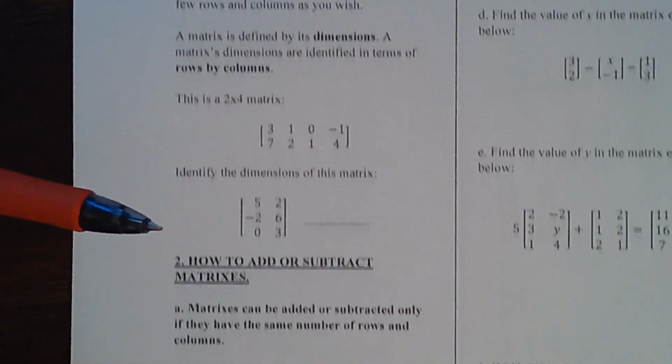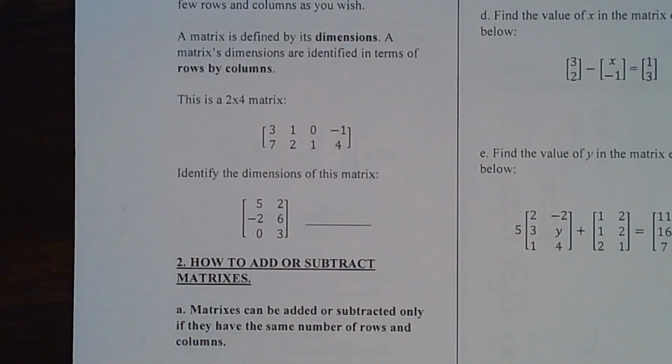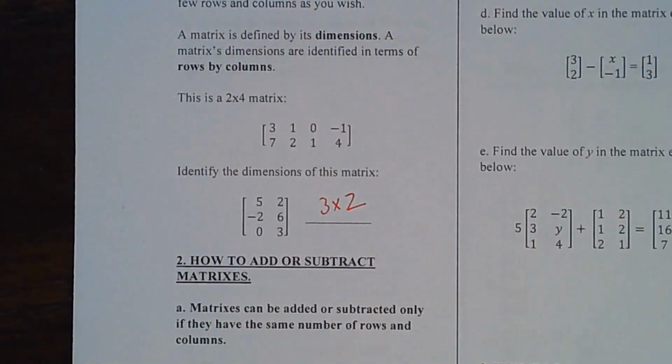Let me have you take a look at the next one immediately below it. Identify the dimensions of this matrix. We're not going to pause here. I'll just give you a few seconds to identify this matrix's dimensions. And it is a 3 by 2.